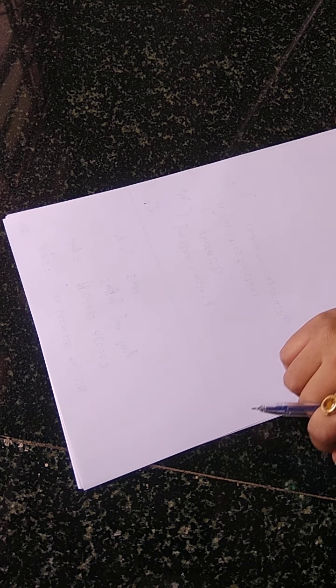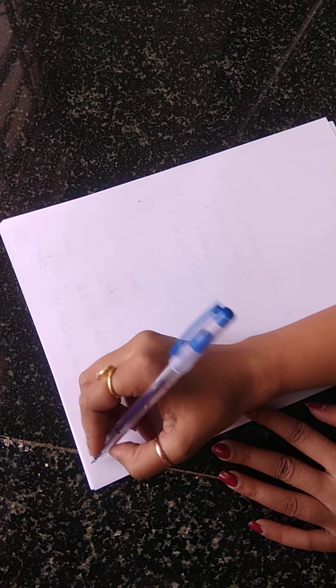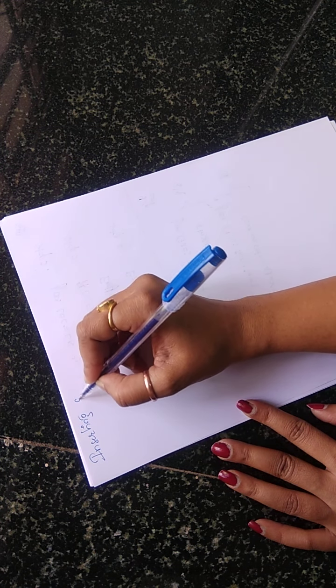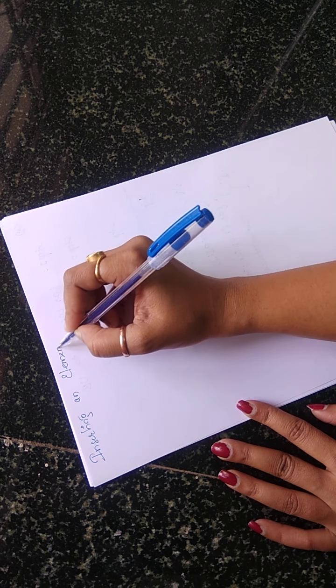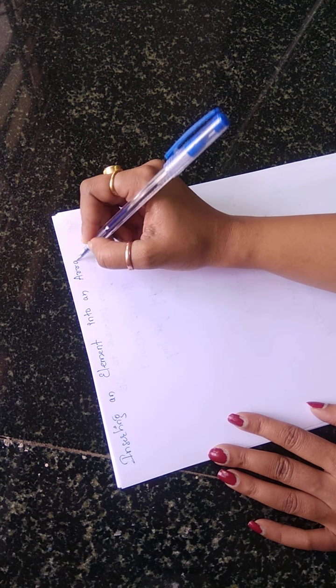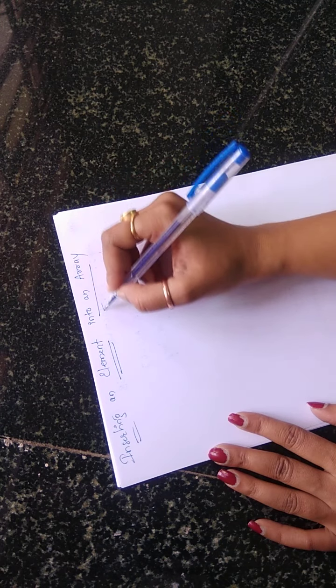Insertion of an element, or inserting an element into an array. So let me write the heading: inserting an element into an array. Inserting an element into an array means adding the element into an array. So insertion refers to inserting or adding an element into your array.